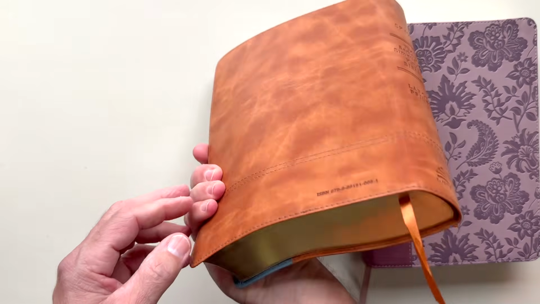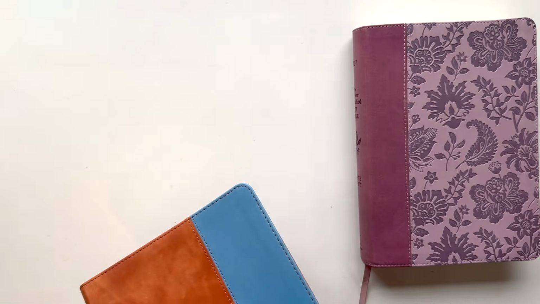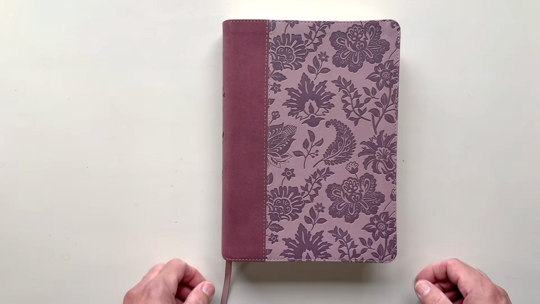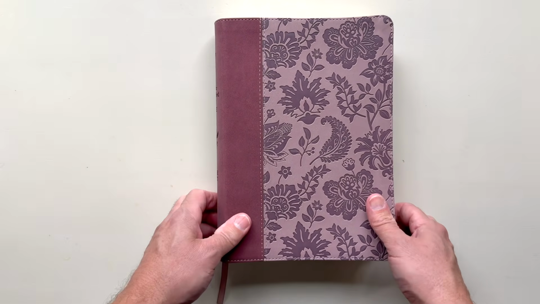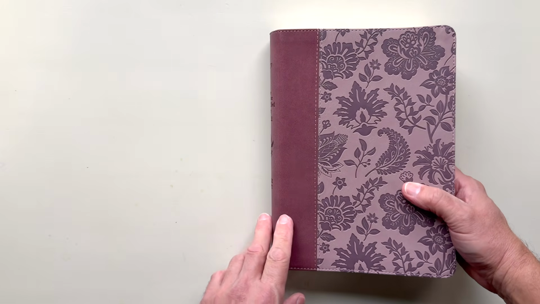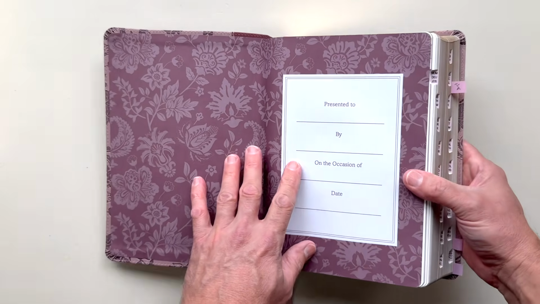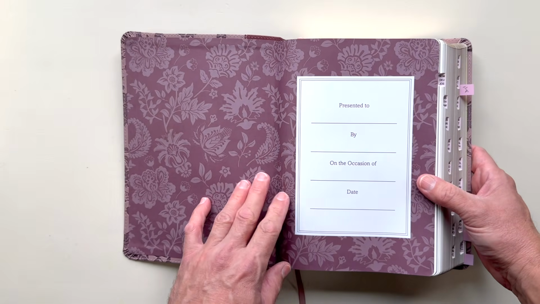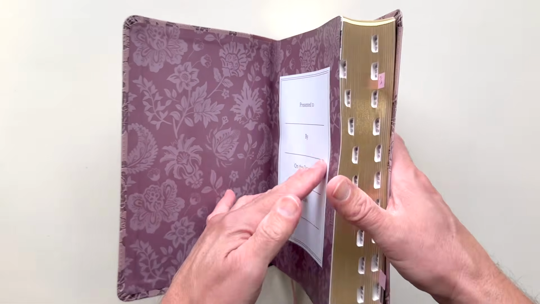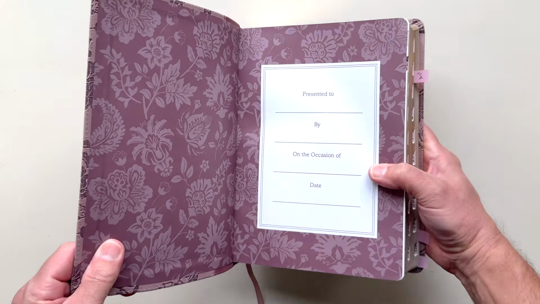So let me see, is there anything else I wanted to show you on that? Because I'm going to put it to the side. Guys, if I forget something, just hop in the comments or shoot me an email and say, hey, you forgot that. I'll get back to you and look through these and answer your question. So this one here, paste down liner, same thing, presentation page, floral design, front and back. Nice job on the corners. They did a good job on these.